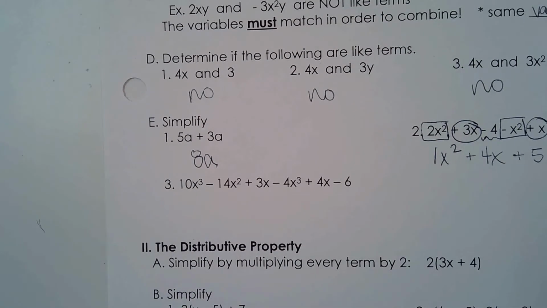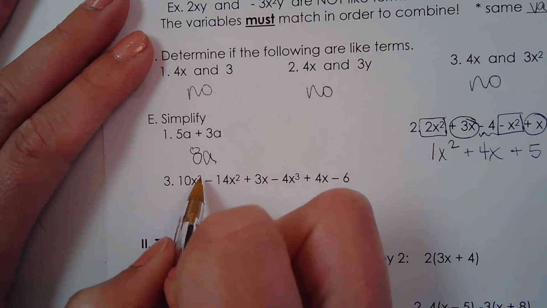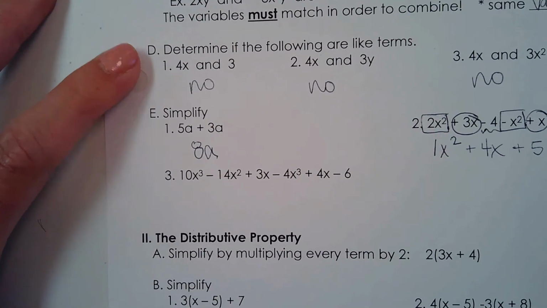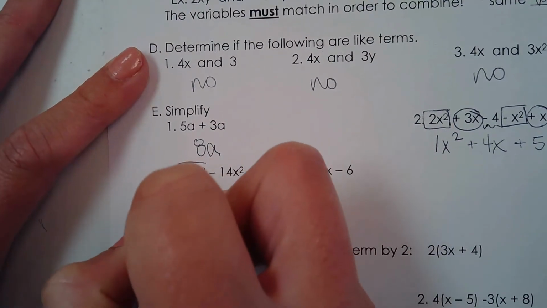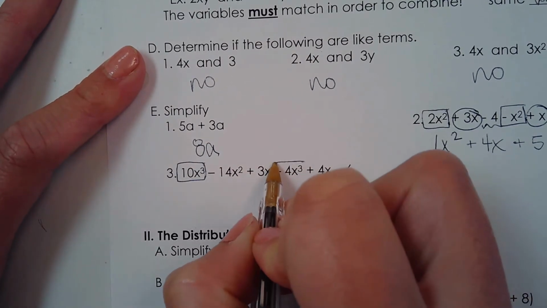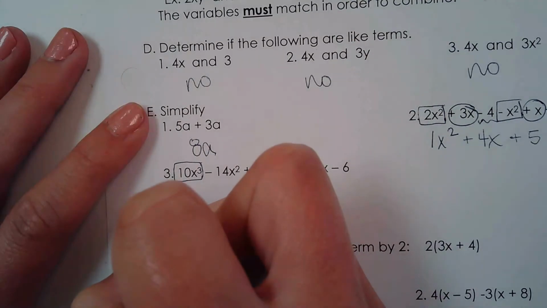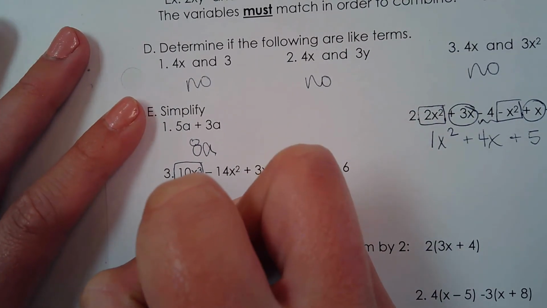All right, last one. What could we combine there? 10x cubed and 4x cubed. How do you think we say that? If it was 2x squared, this is cubed. Good. So we got 10x cubed and -4x cubed. So that's like 10 minus 4. What's that? 6. So 6x cubed.